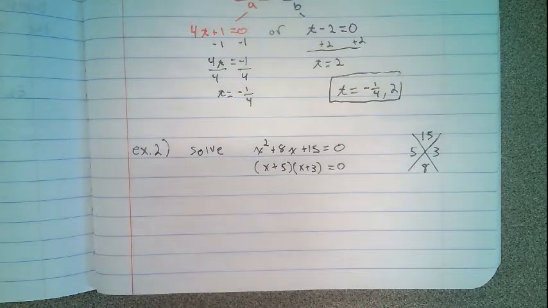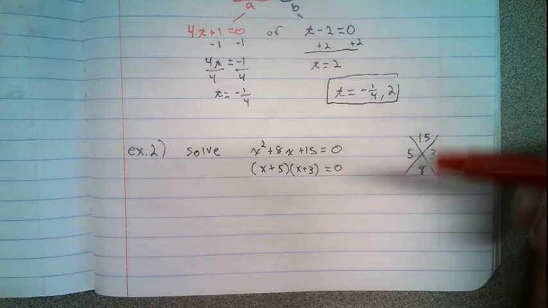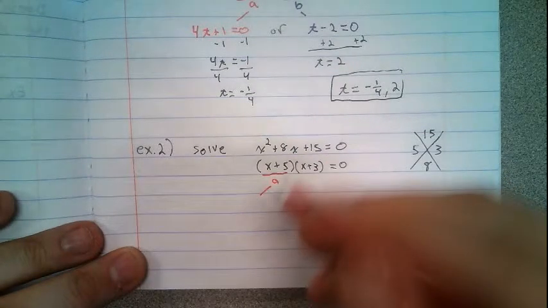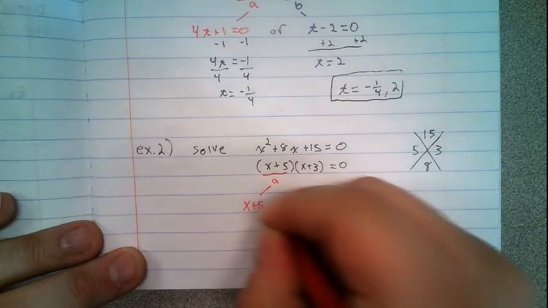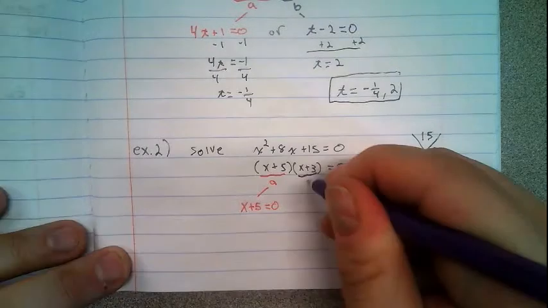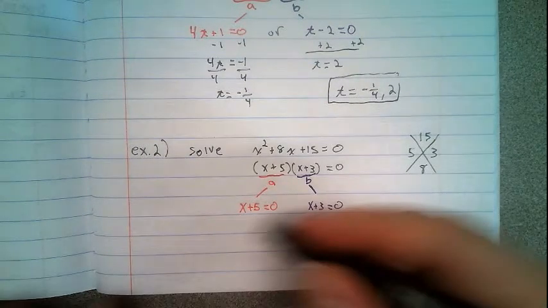And now I have multiplication set equal to 0, so I can use my zero product property to say that either x + 5 = 0 or x + 3 = 0. And I solve for each of those.